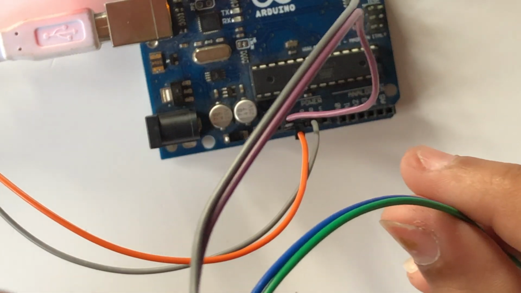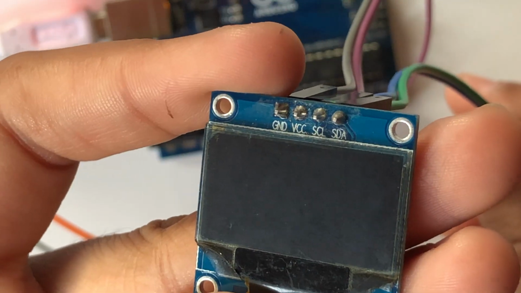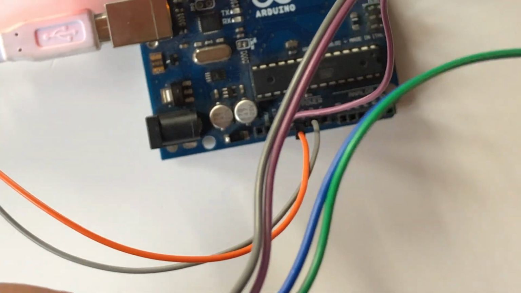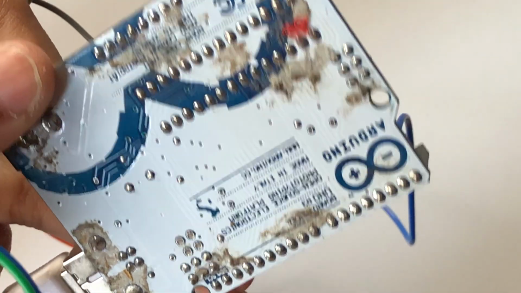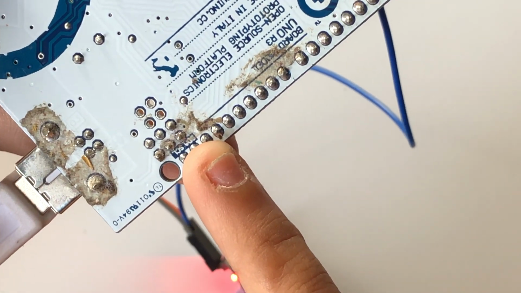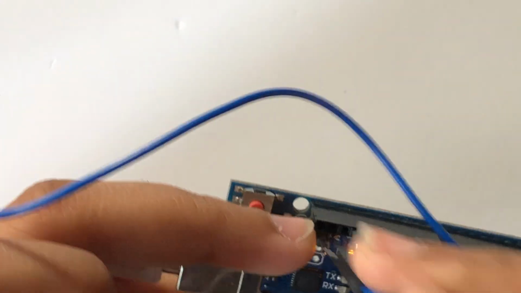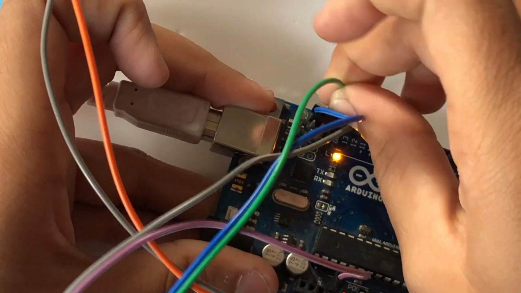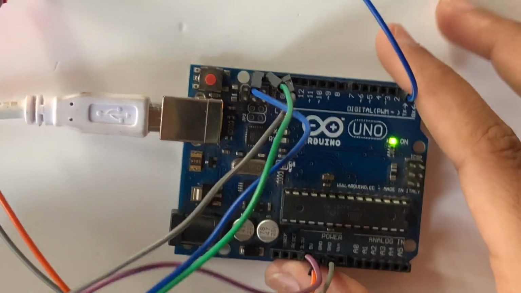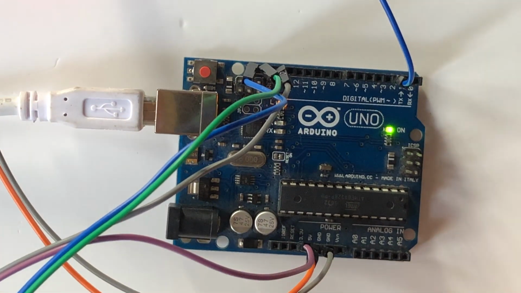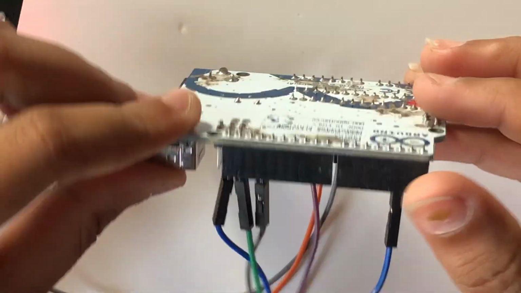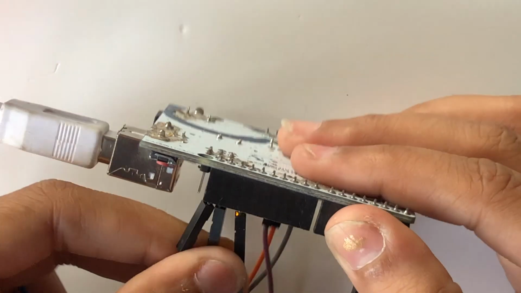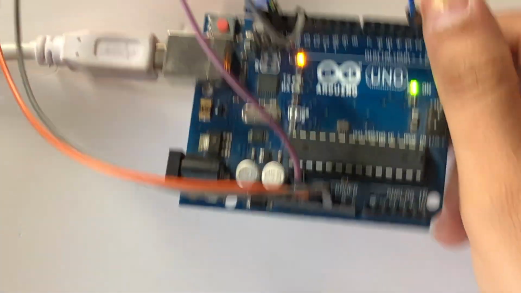Now the next are SCL and SDA. The SCL is the blue wire, so you can turn your Arduino around. You can see here are the SDA and SCL lines. So SCL to SCL connection and SDA to SDA connection. So our connection part is done. About SCL and SDA I will explain in some time what they are. So you got the connection part.